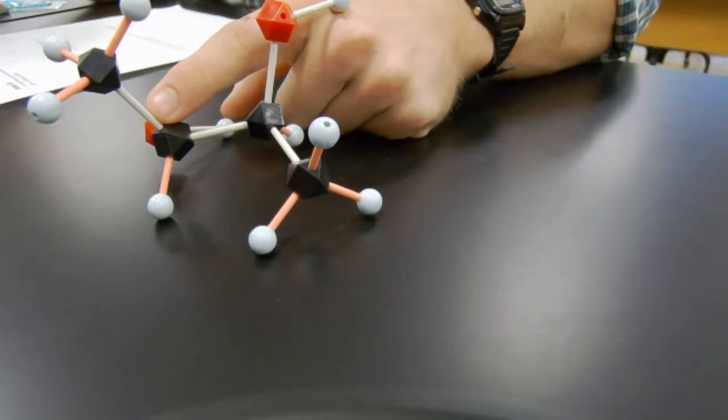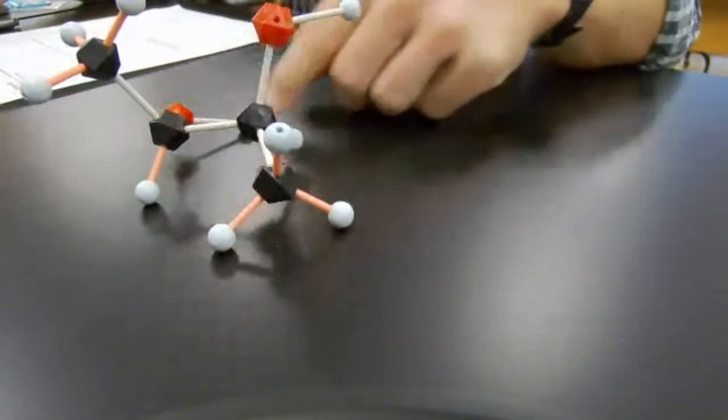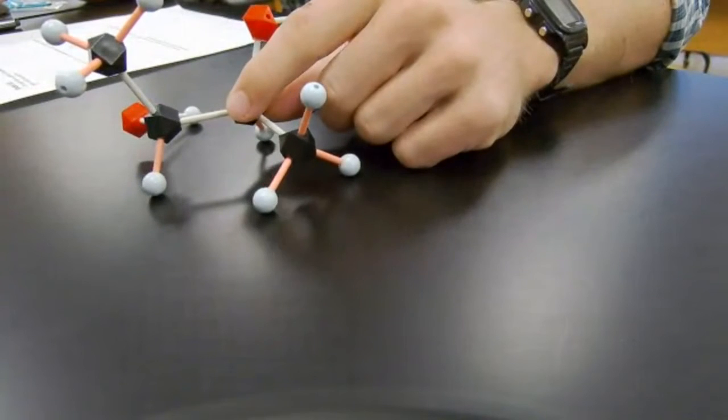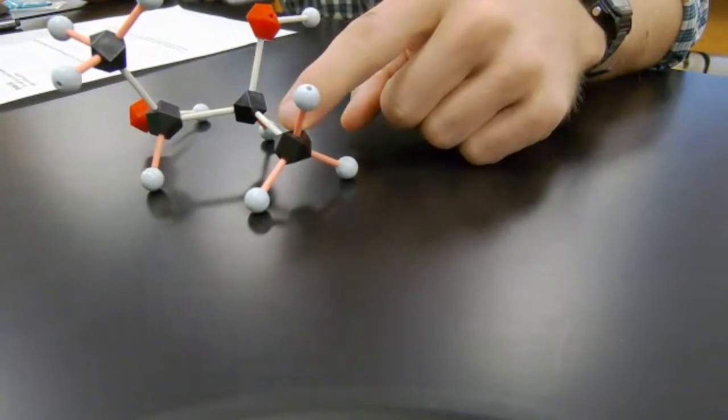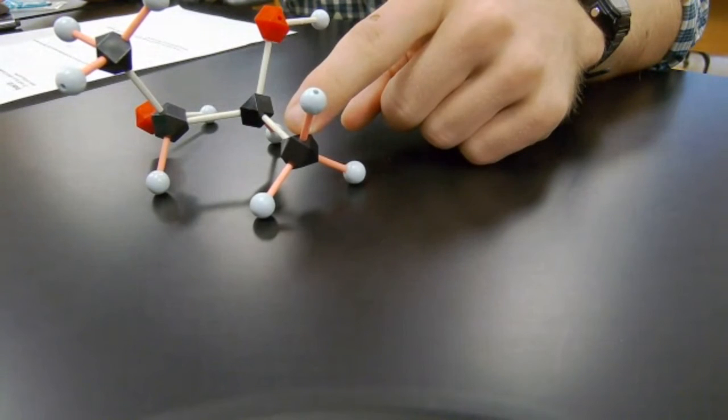I'm confused. No, I'm confused too. It is not tricky. It's as tricky as it's staring you in the face. That's how tricky it is.